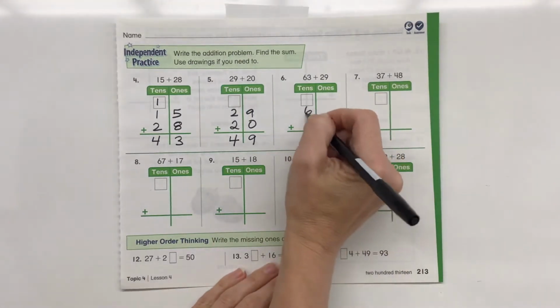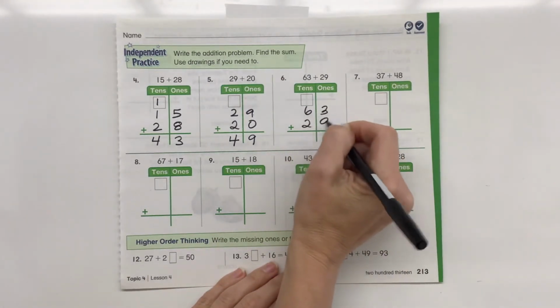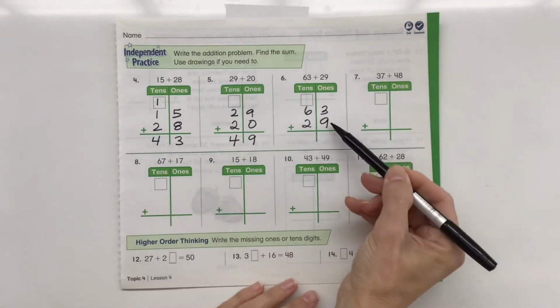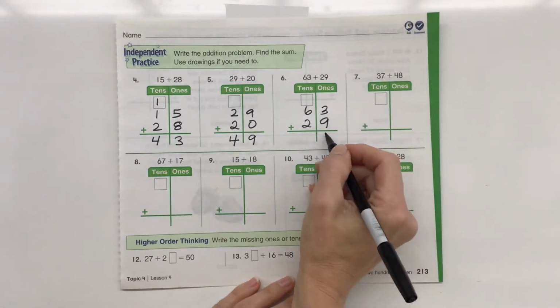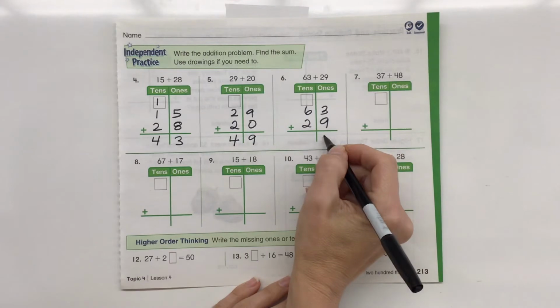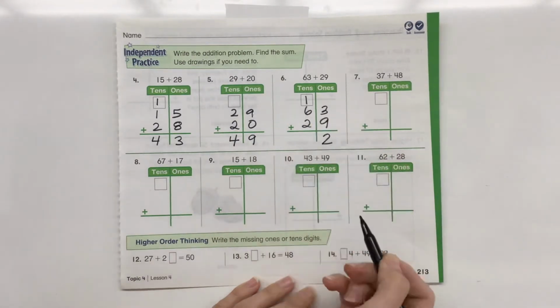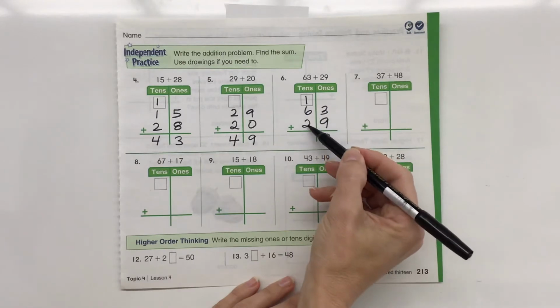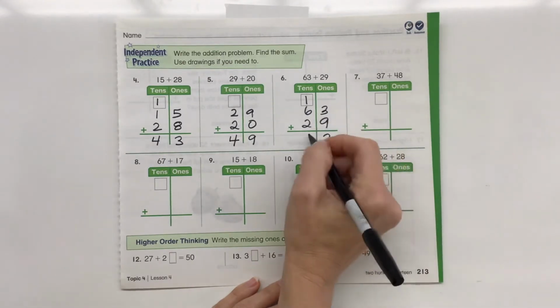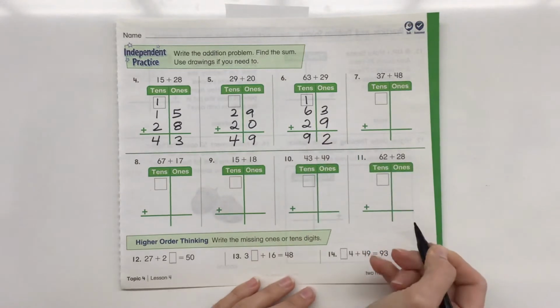Our next one is 63 plus 29. 3 plus 9 is 12. Can I put 2 numbers here? Nope. So I can put the ones digit there, and one group of 10. 6 plus 2 is 8, plus 1 more is 9, so I have a sum of 92.